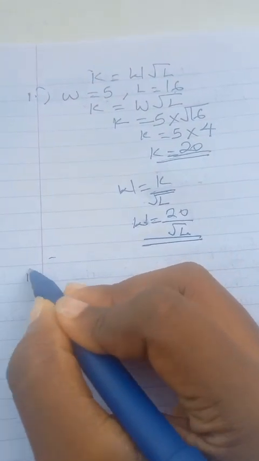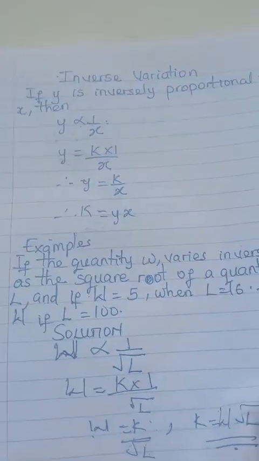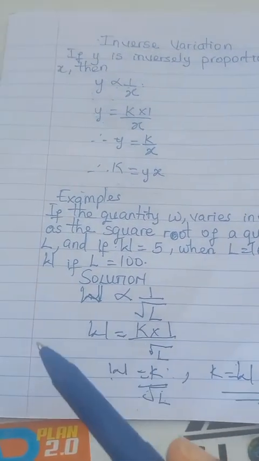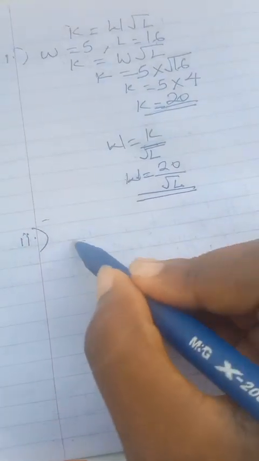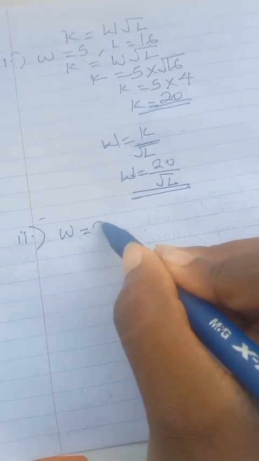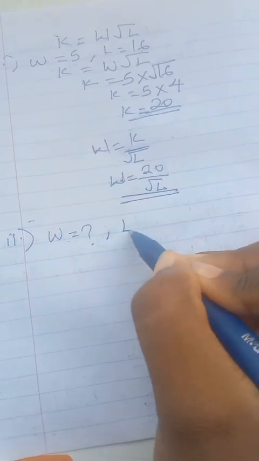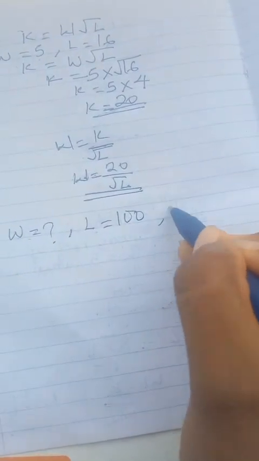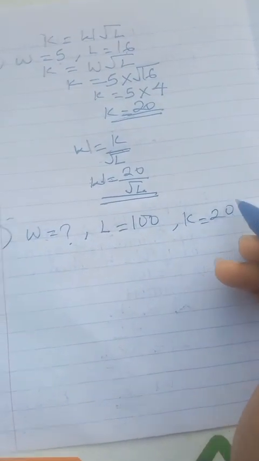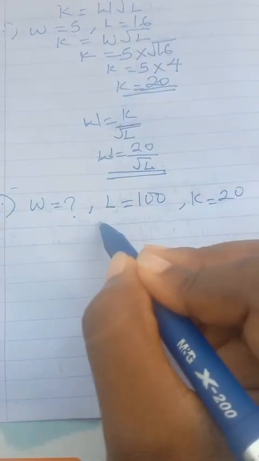So let's move on to the last question under it. We now said that find W if L is equals to 100. Find W, that means you don't know W, when L is equals to 100. And we know our K already is 20. So write the formula connecting them.